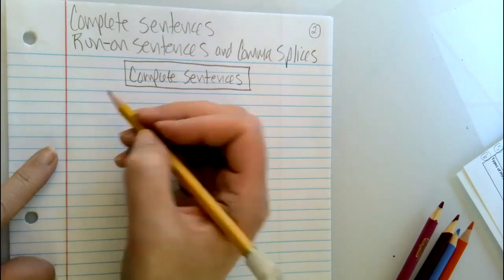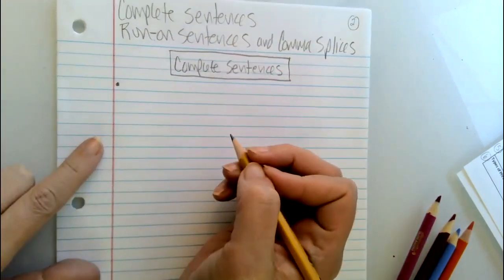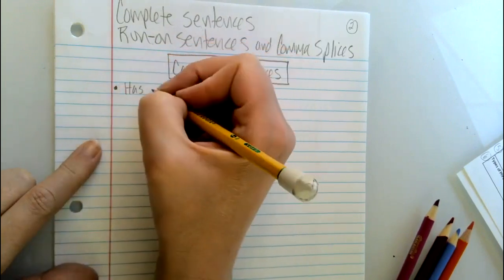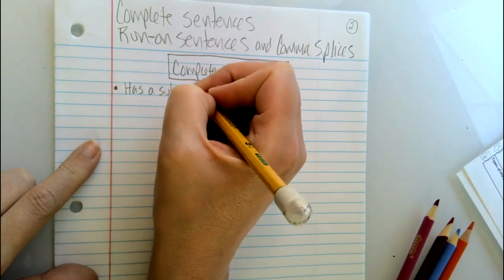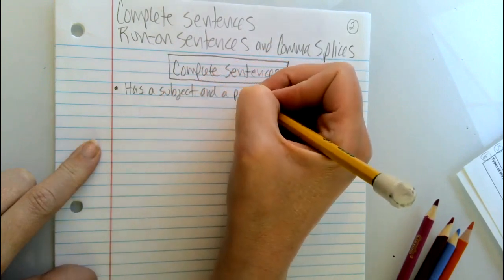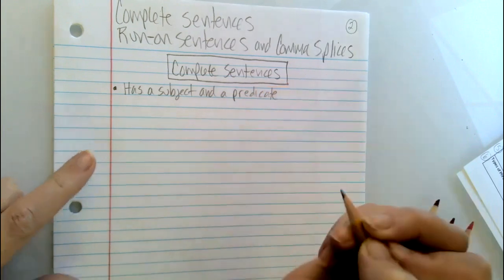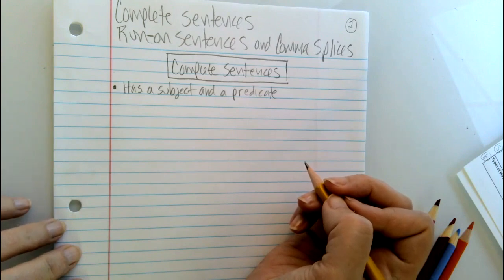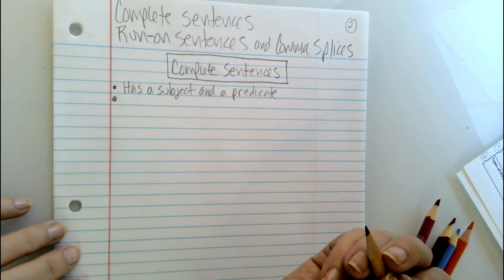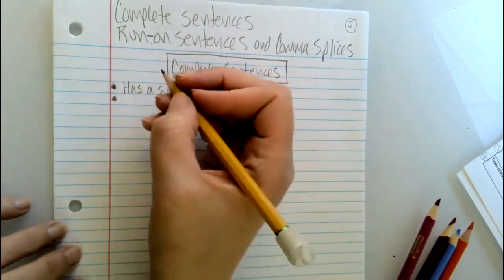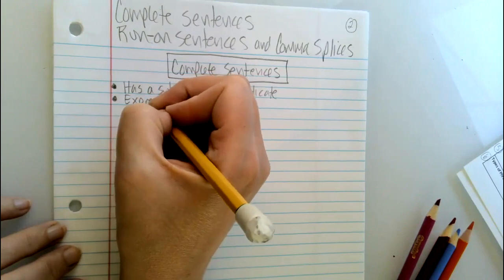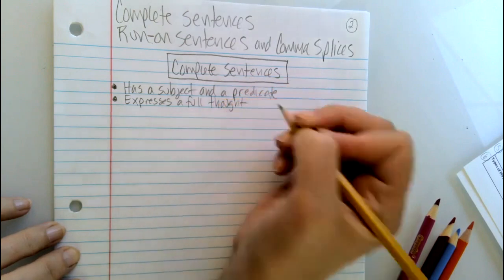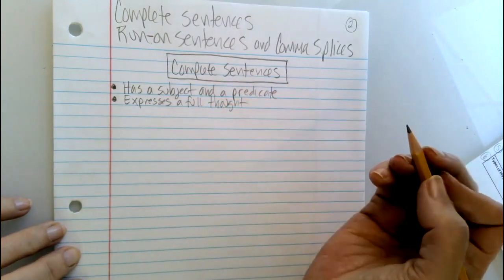Okay, now we're going to write 2 bullet point notes that are important aspects of what a complete sentence has. The first bullet point we're going to say it has a subject and a predicate. So every complete sentence has to have a subject and a predicate, which you are now experts on, right? All right, the next thing that is important to note about complete sentences, a complete sentence expresses a full thought. So our next bullet point, again, bullet points are a note-taking tool, expresses a full thought. And does not need anything else to make sense.